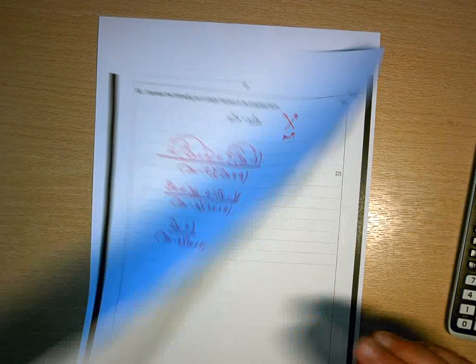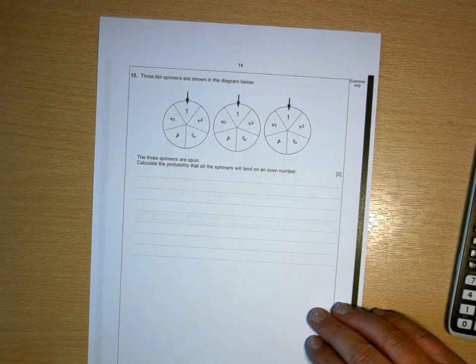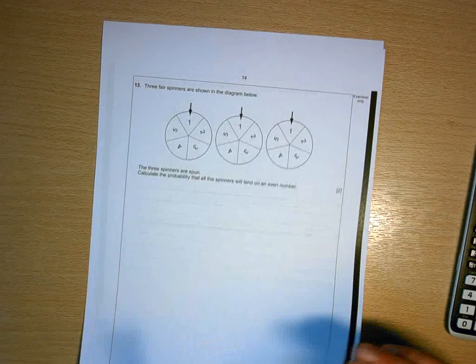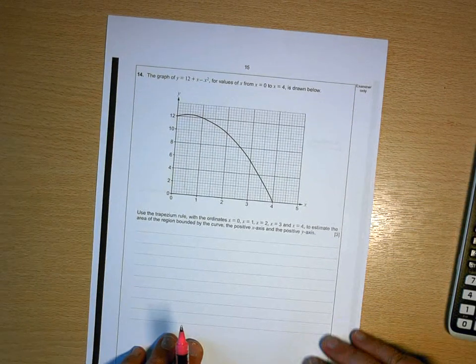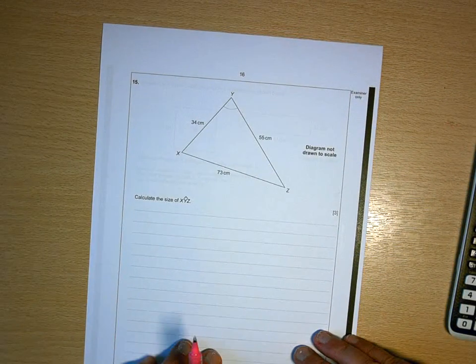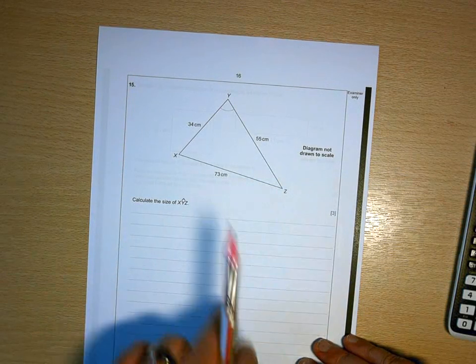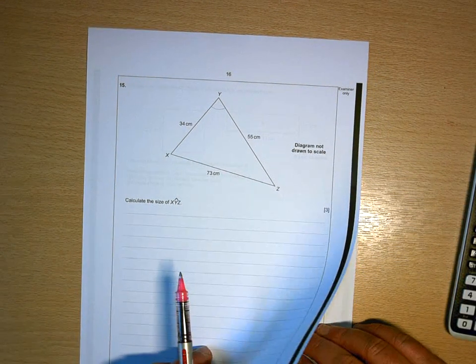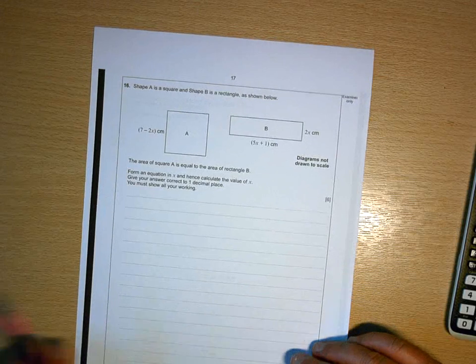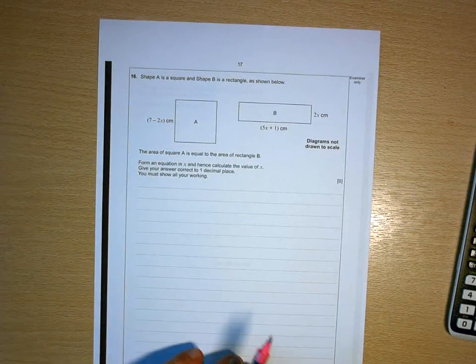Question 13 we can't do. Question 14 we can't do. Question 15 we can't do, no right angle, so that's not our trick. Question 16 we can, although you look at it and you think, how can I?